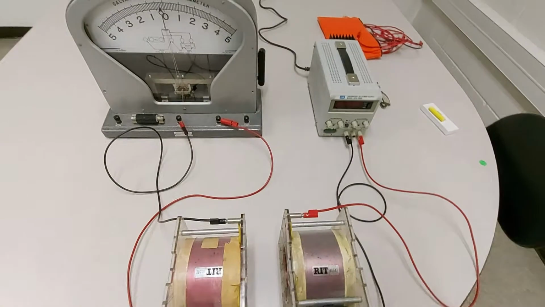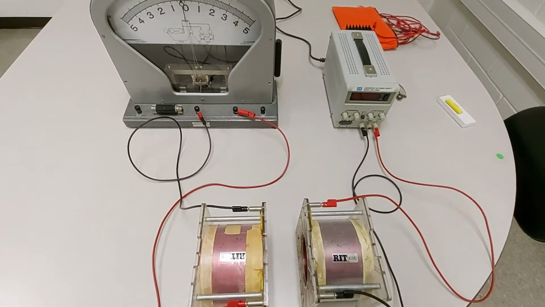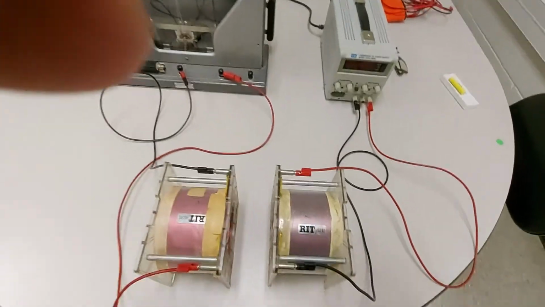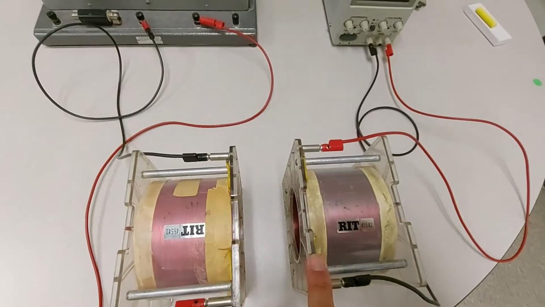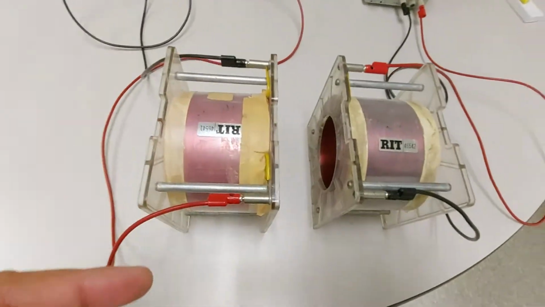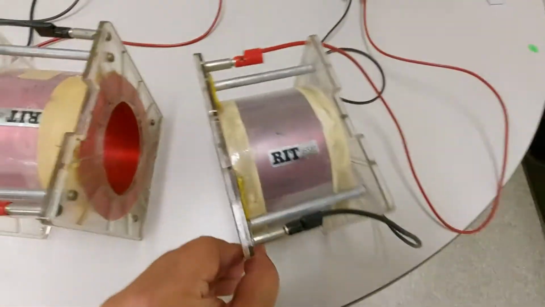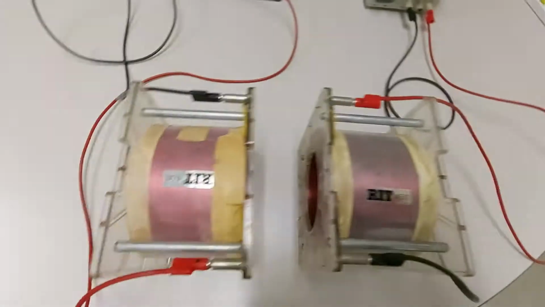So here's the experimental setup for Faraday's laws of electromagnetic induction demonstration. We have two solenoidal coils, made from insulated copper wire. As you can see, there are many turns, I guess about 400 or 500 turns each.